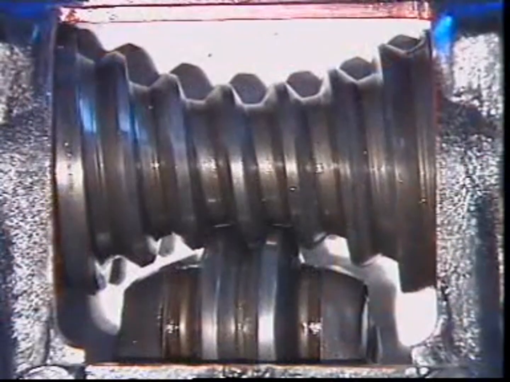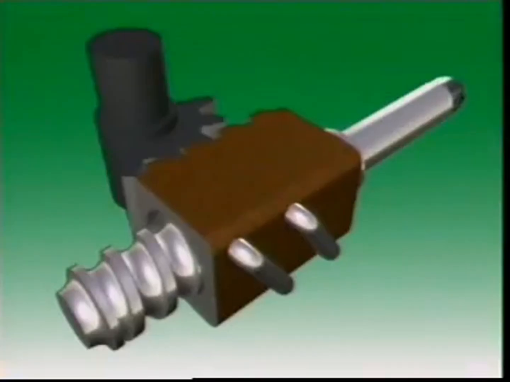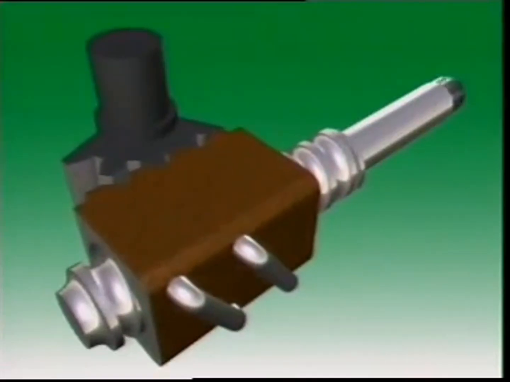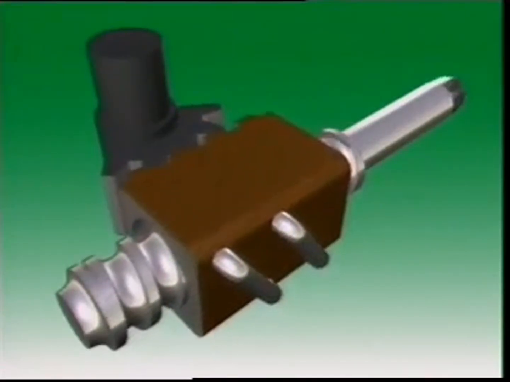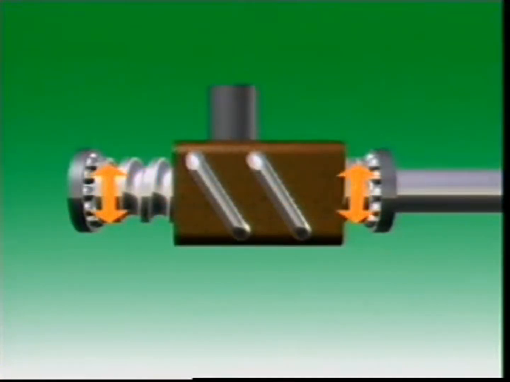Variations to this principle include the worm and roller and the worm and nut. The recirculating ball steering box is a popular development of the worm and nut and worm and sector principle. Both ends of the worm shaft are supported in the housing by angular bearings, which are pre-loaded to reduce end float and side thrust movements of the worm when it's under load.